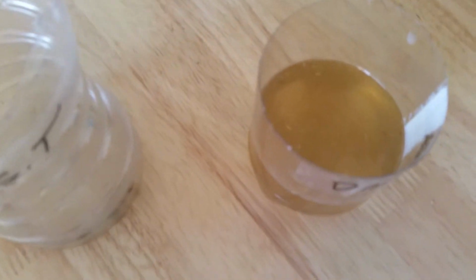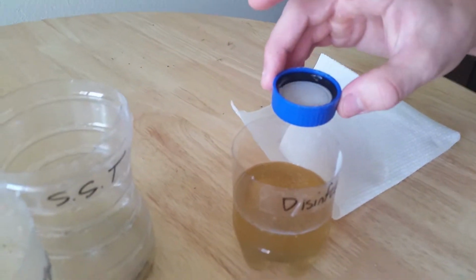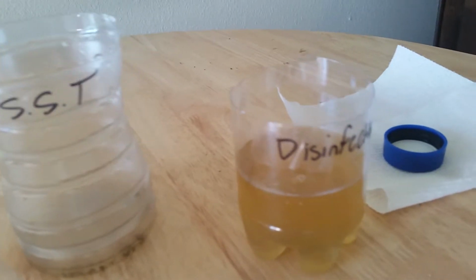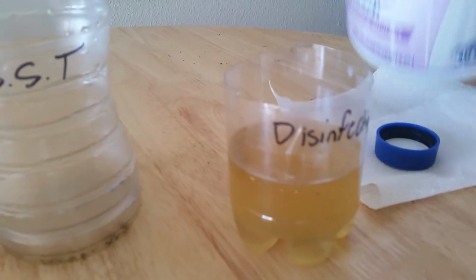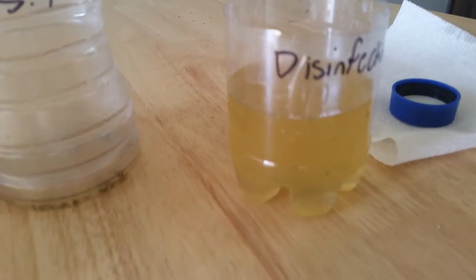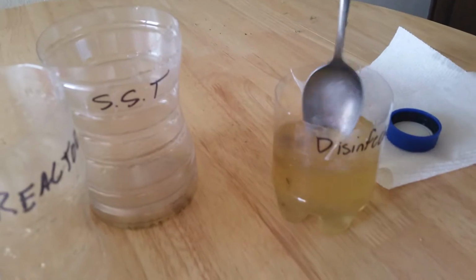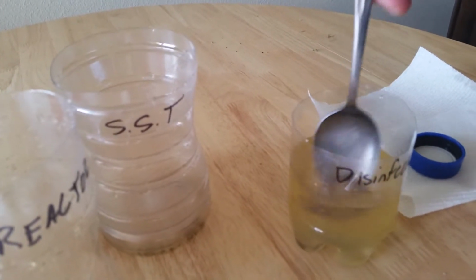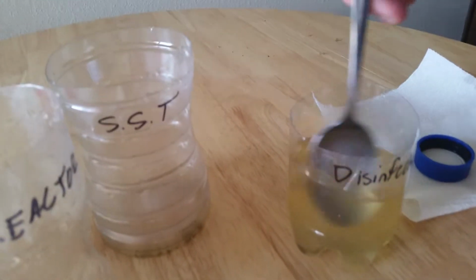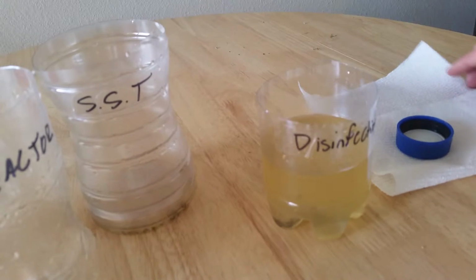Now we're going to pour some bleach into disinfection to represent the phase. Add some more bleach. Should I pause? Mix it up a little bit. Ooh, got a leaf in there. Oops. So kids, don't try this at home. Yeah, I wouldn't attempt to drink that.